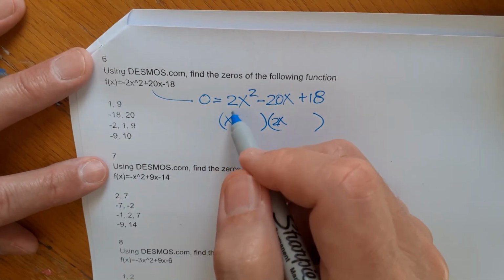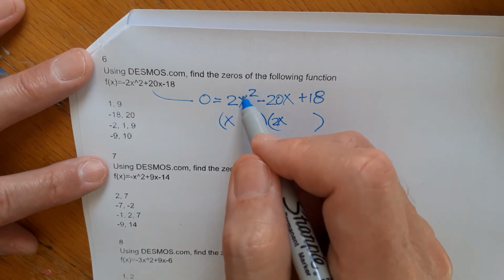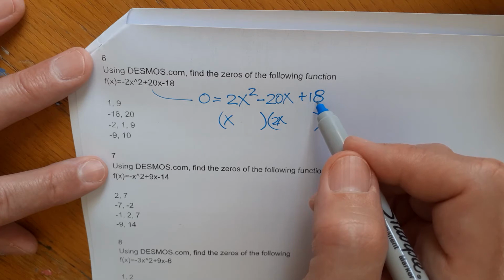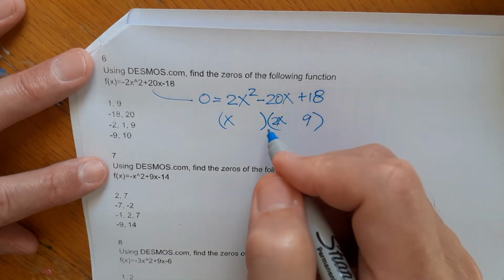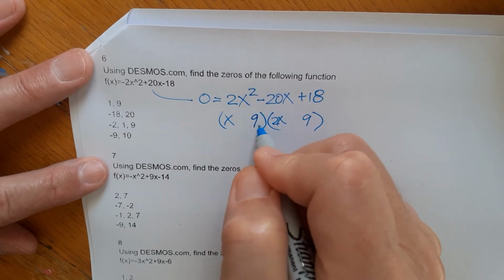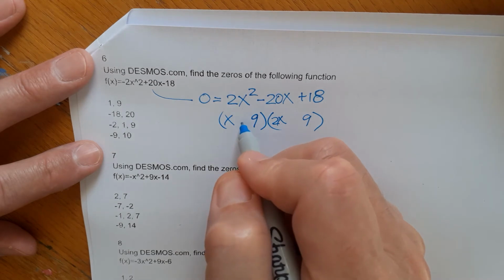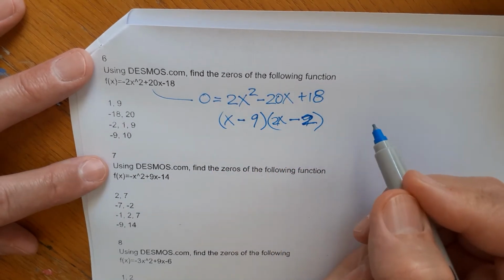If I have a 2x and an x, right, I'm factoring this. This would be 2x times x is 2x squared. I'm okay with that. I need two numbers that multiply to 18. Well, I'm going to do 9. Question is where to put the 9. Let's put the 9 here because I want 2 times 9 is 18. And I believe I'm going to have a negative here and a negative here, and a 2 here. All right, let's see what we get.